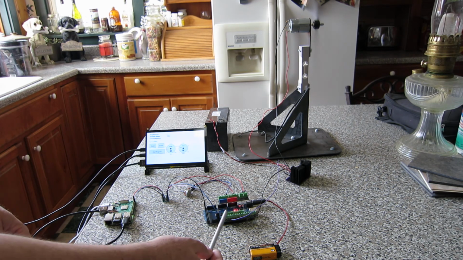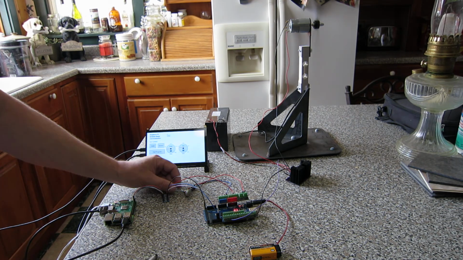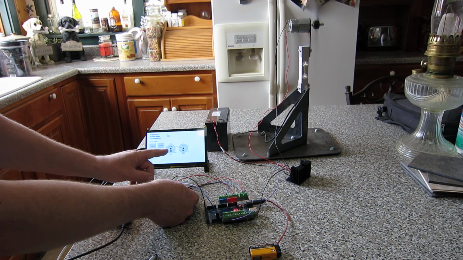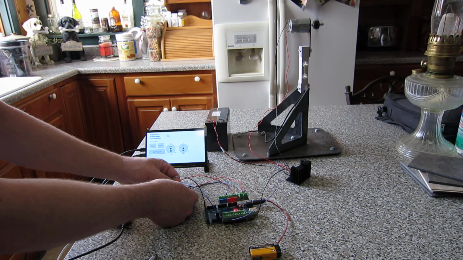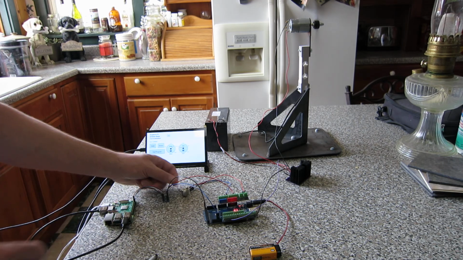So let's read the potentiometer and send the data back to the Pi for display on the screen. Let's see if I can do this. So if you'll notice this gauge, as I turn the potentiometer, you can see the pointer changes. And I have it on a fairly slow refresh rate. I could turn it up and it would be much more responsive.